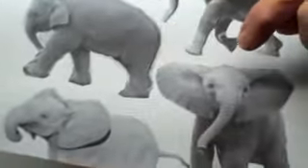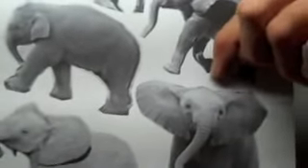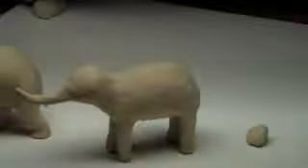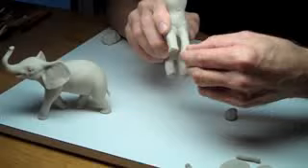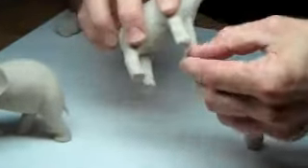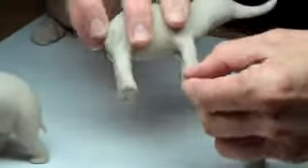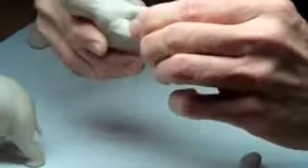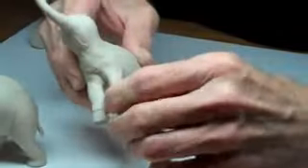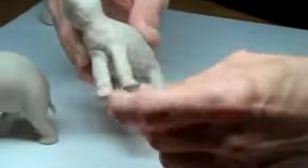So you want to study several pictures to get a real sense of what those little feet look like in different positions. When the elephant has its weight on it, the pad tends to be a lot flatter. When they have them up in the air, they're a little bit more rounded. So you want to take notice of that. So I'm going to create those little pads. Just pinch that clay like that to start to create that shape.